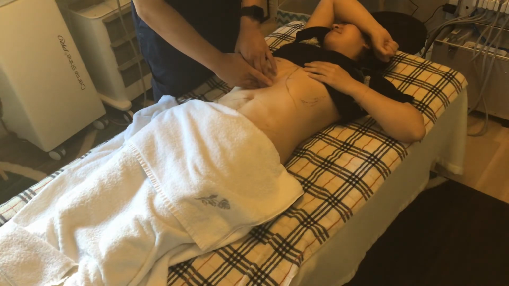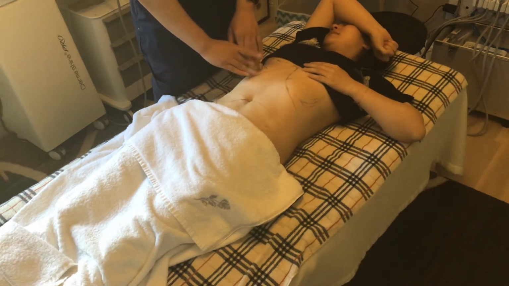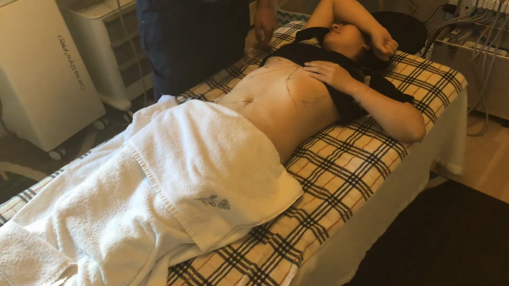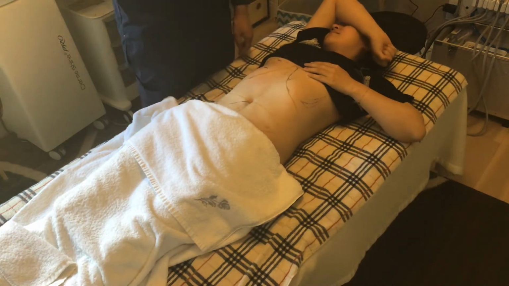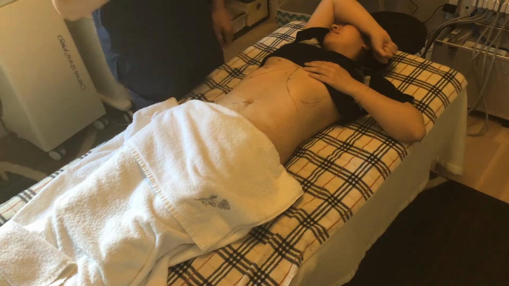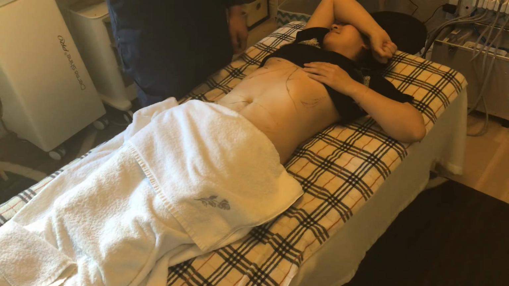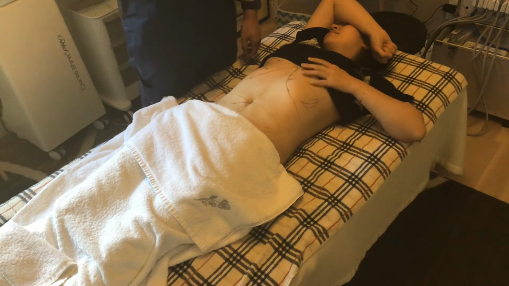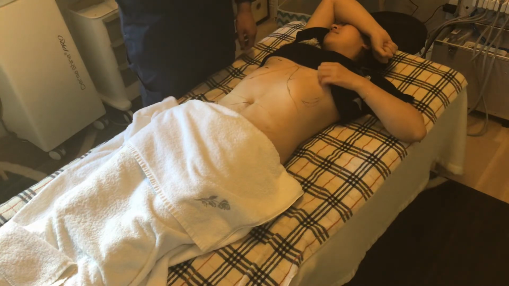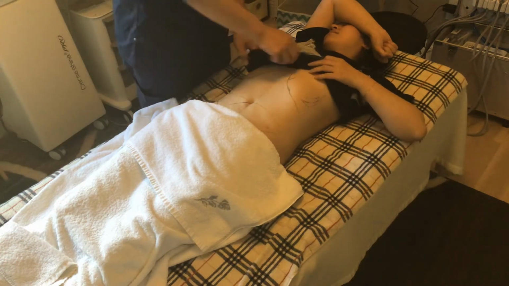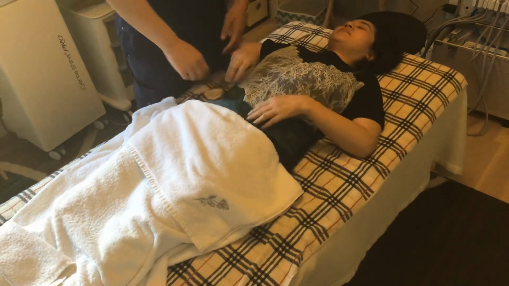Are you ready? Okay, so there is no grimace on the patient. But the patient did indicate I pushed down too hard and it hurts her a little bit, but it's not affected by her gallbladder though. Okay, now you can put your shirt down.